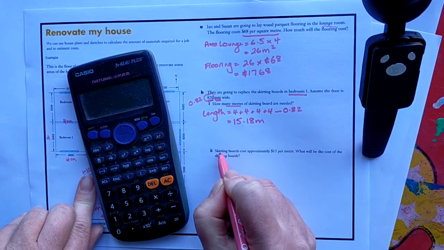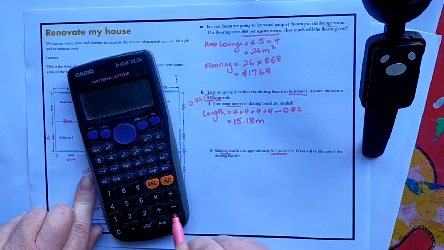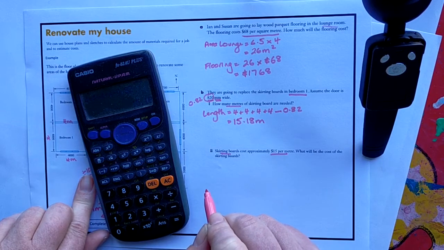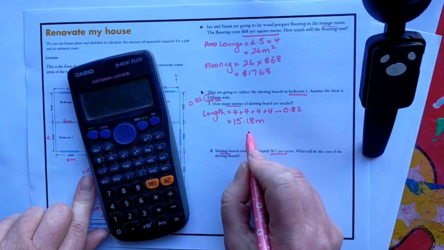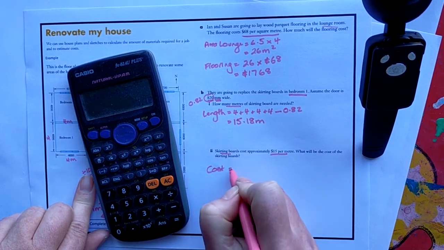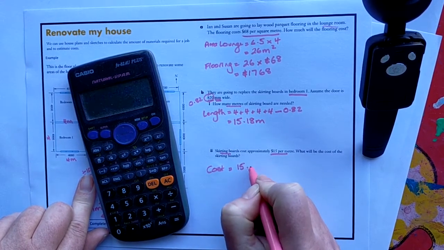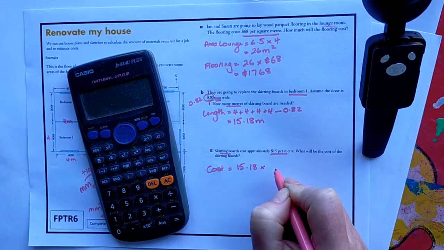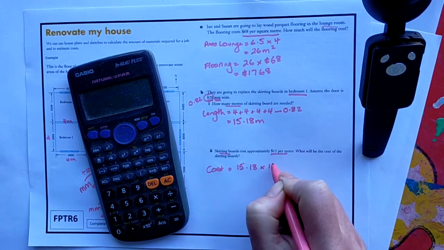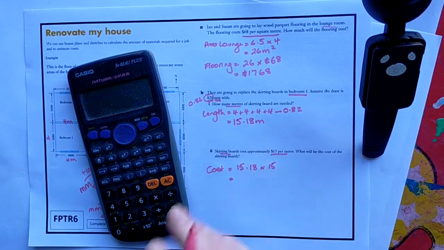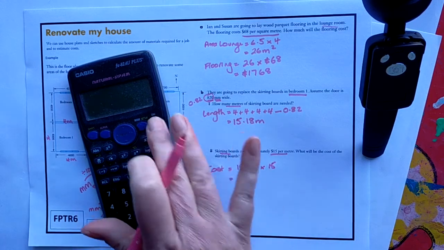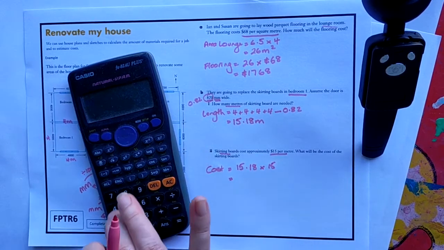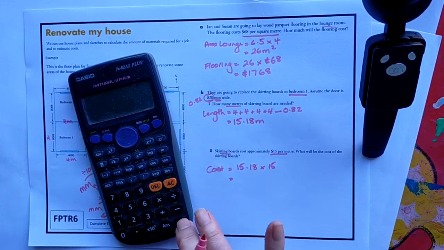The next part says that those skirting boards cost me $15 per metre. What will be the cost of the skirting boards? So my cost is going to be 15.18, and we're going to multiply it by $15. So to pop that in my calculator, 15.18 times 15.